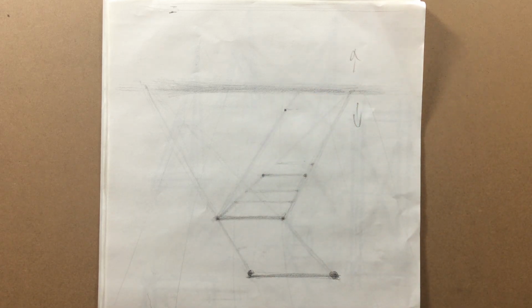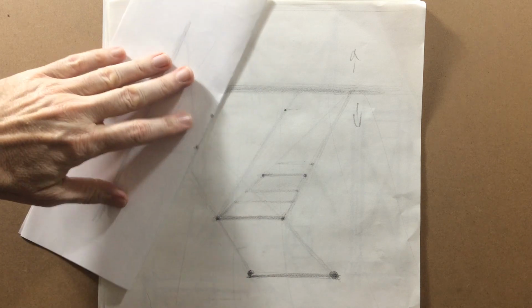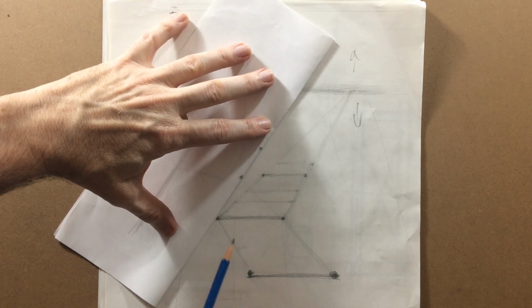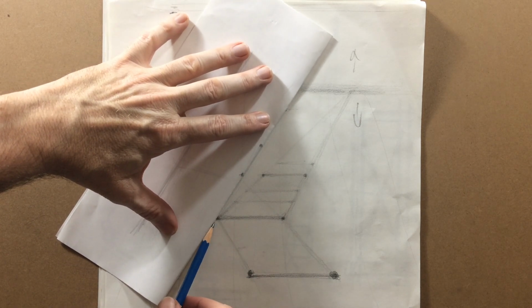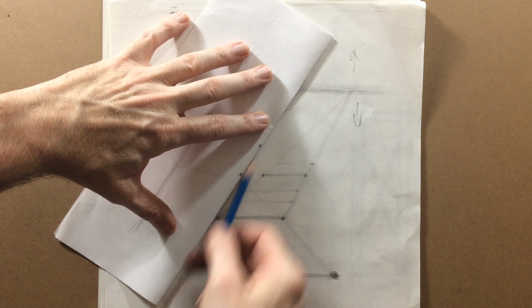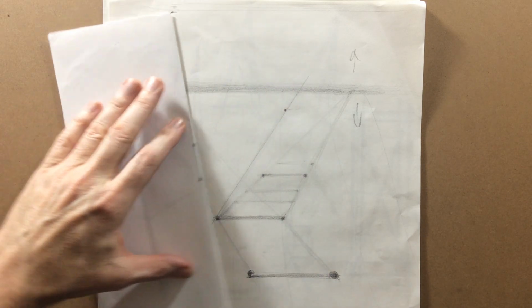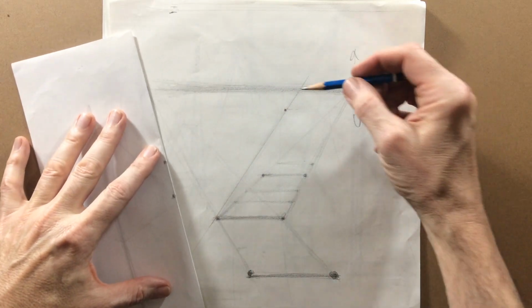This might be a great candidate for busting out your unmarked straight edge, also known as a folded piece of paper.